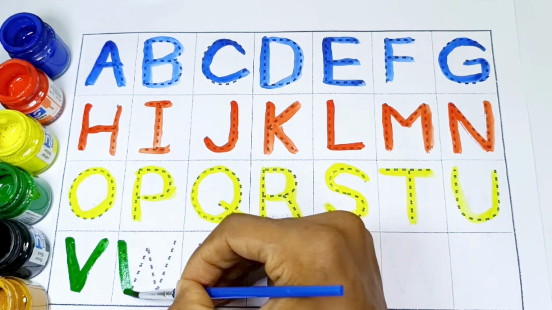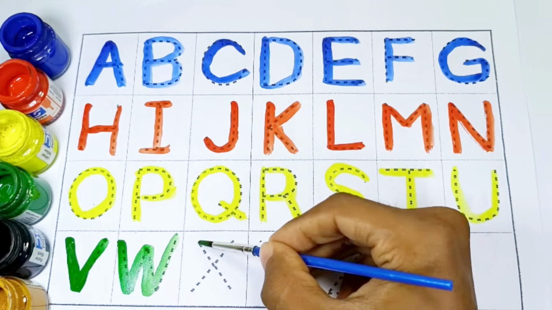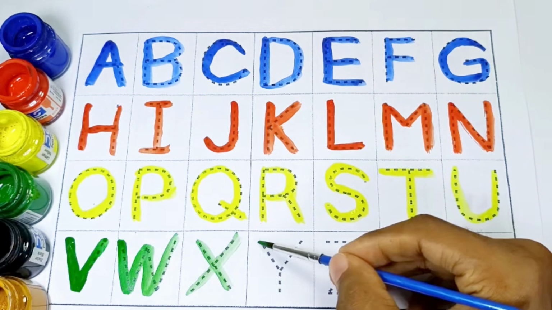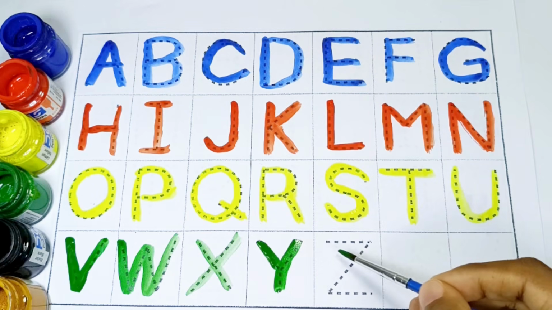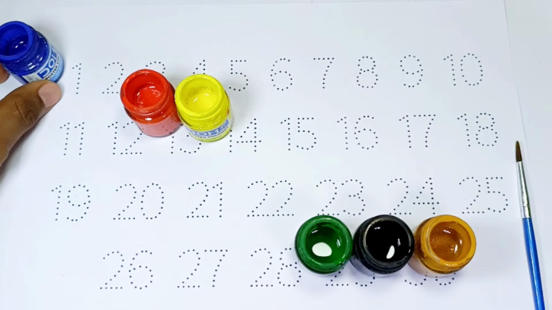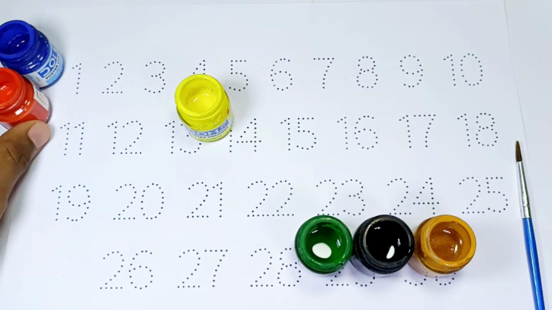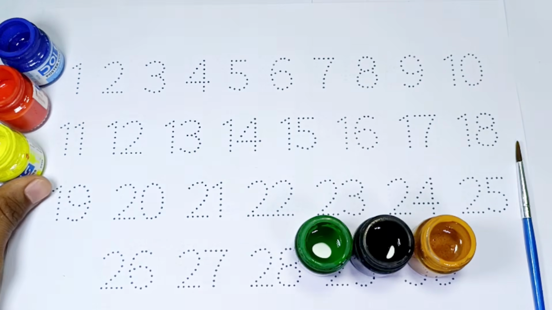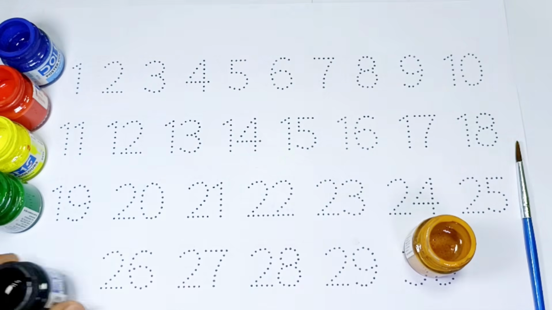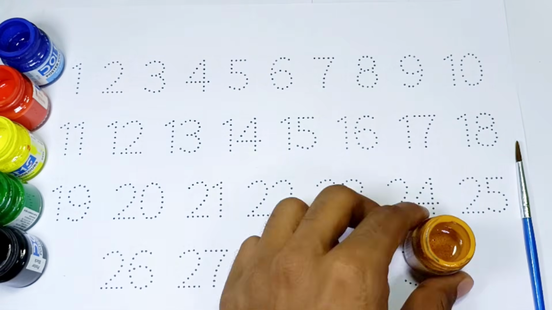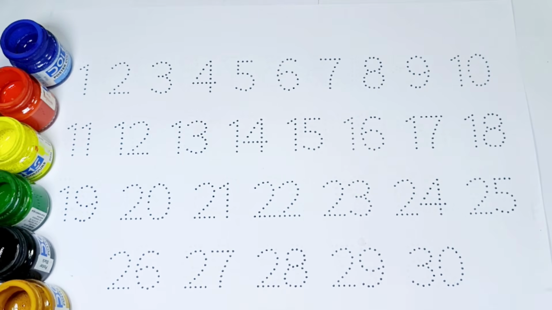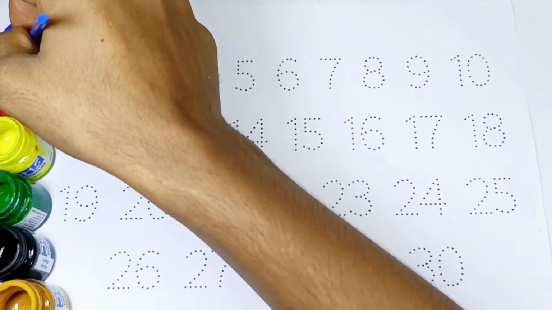V for van. W for wheel. X for xylophone. Y for yo-yo. And Z for zebra. Blue color, red color, yellow color, green color, black color, and yellow ochre color. Kids, now you draw one, and use blue color.